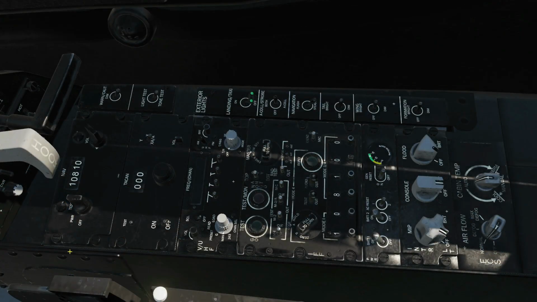Right console, ILS panel here. First, instrument landing system. Power, test, or off. The ability to change the units for the megahertz for the frequency here, left and right click. And the decimal units, left and right click. Volume should be there, but I can't get it clickable at the moment.